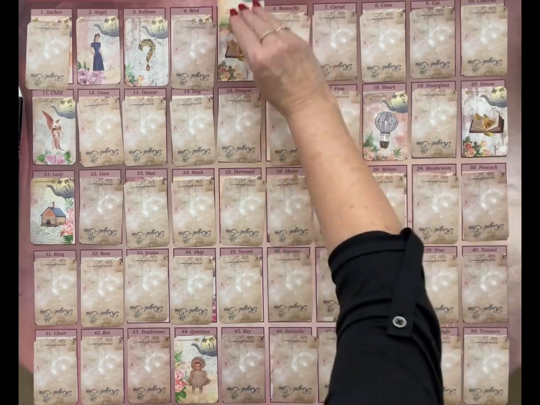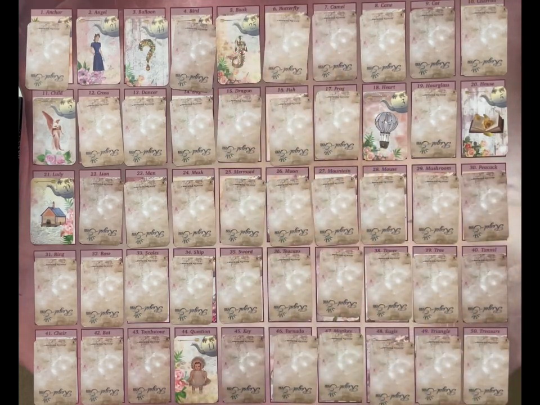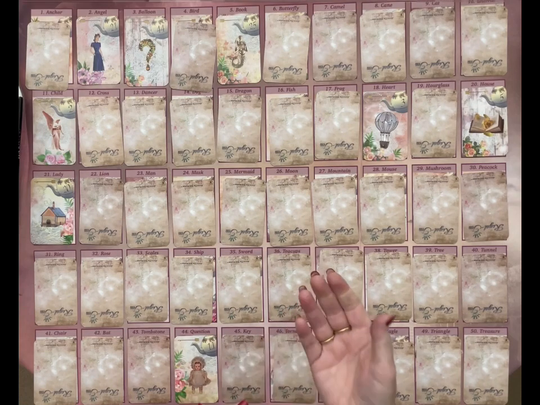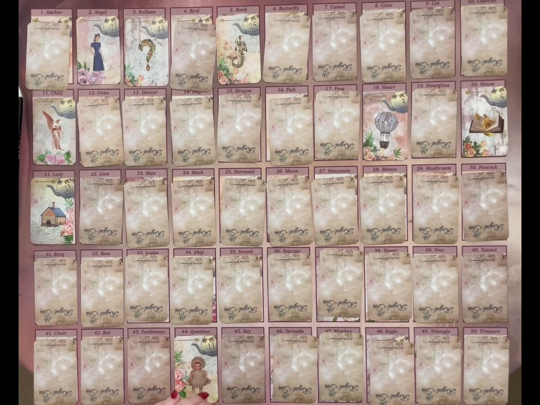So position 5, we go to the Mermaid. Mermaid is a lovely card when it's surrounded by positivity. The mermaid on the book there would tell me safe journeys throughout these things that she is having, because I don't see the book as a very negative card. Saying that, the mermaid is the devil in the blue dress.